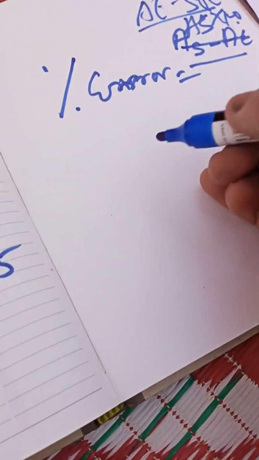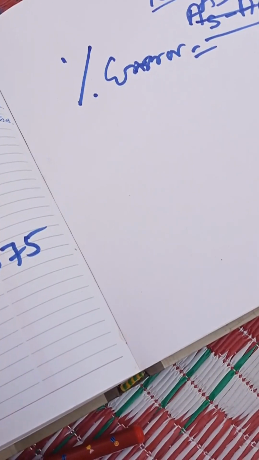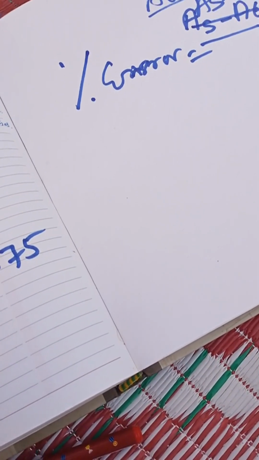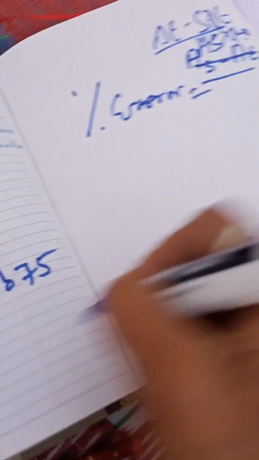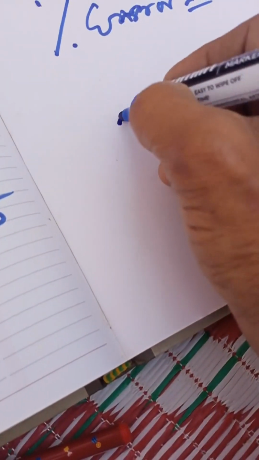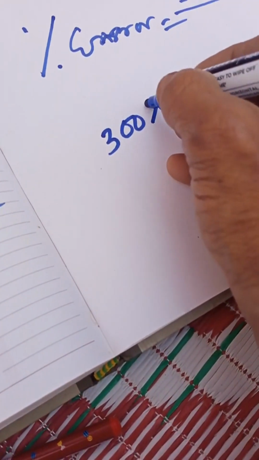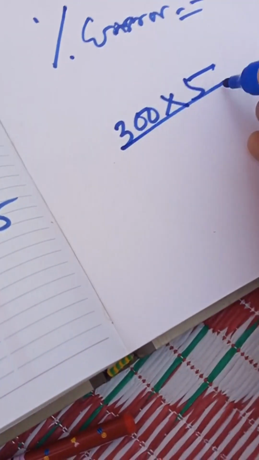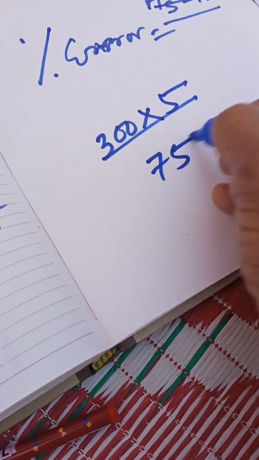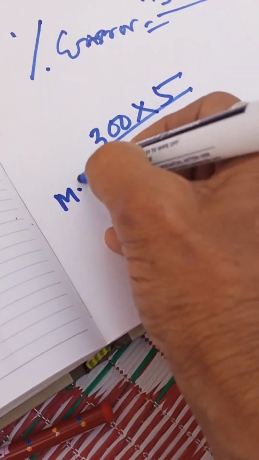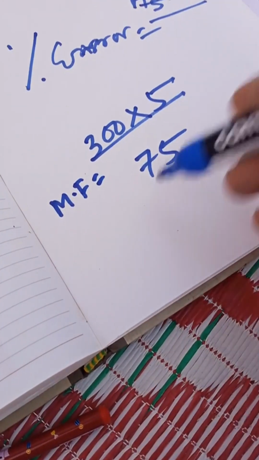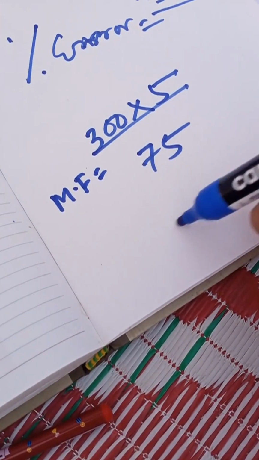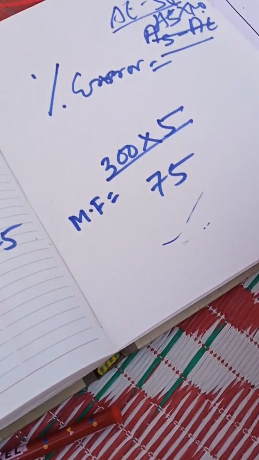The wattmeter pressure coil is connected to 300 volt, with a current range of 5 ampere and full scale 75. MF is equal to 300 into 5 by 75. This is the multiplication factor.